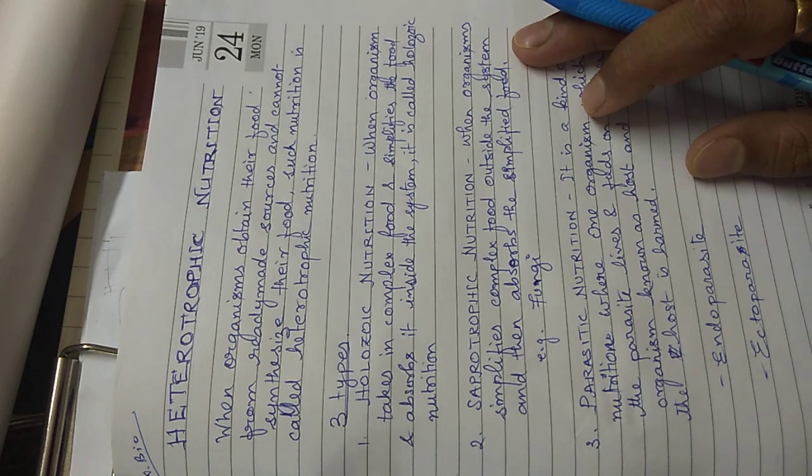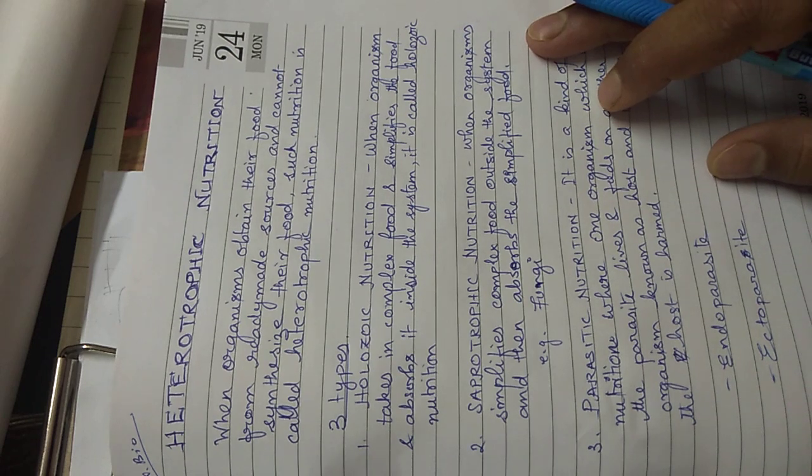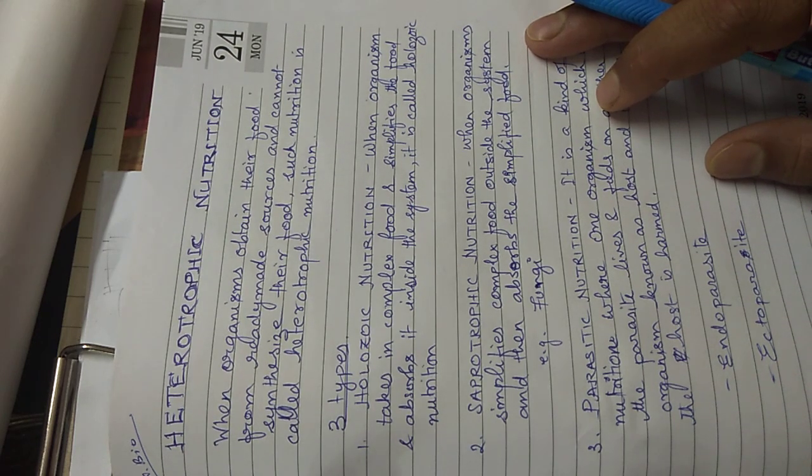When an organism cannot manufacture or synthesize its own food, it obtains ready-made food from other sources, like we human beings do. Think about any of your food items: all your food ultimately comes from plants, directly or indirectly. So we are heterotrophic organisms. That is heterotrophic nutrition, where the organism obtains nutrition from ready-made sources.